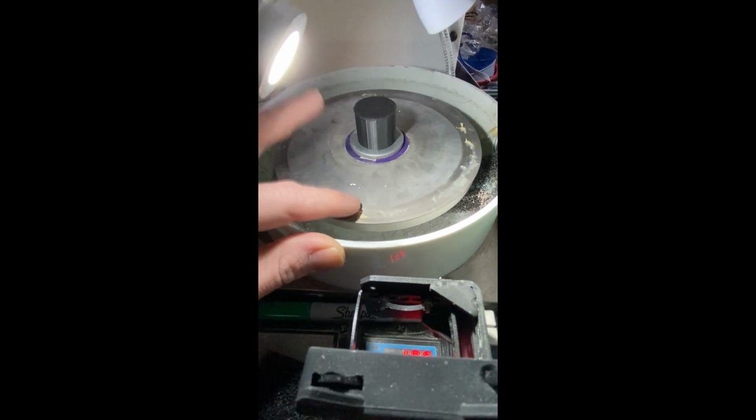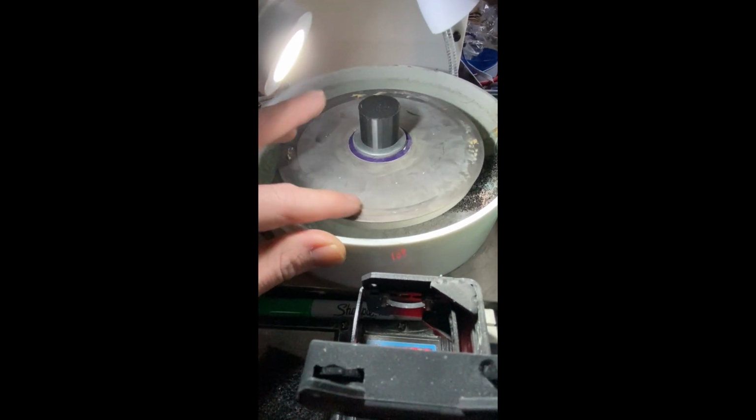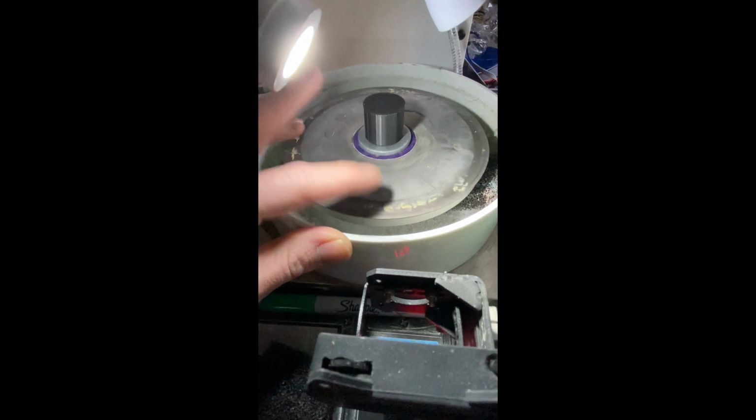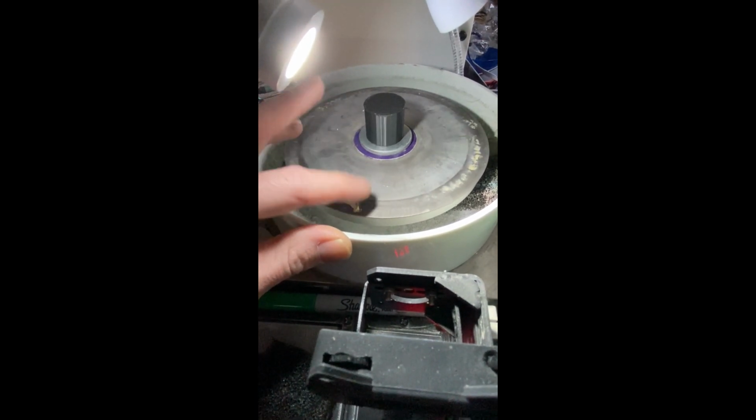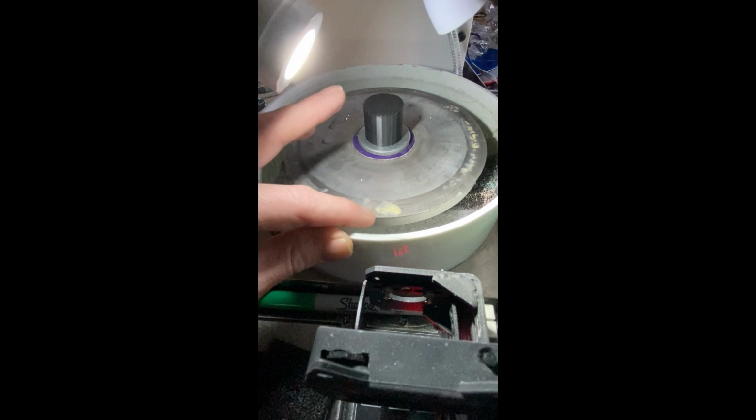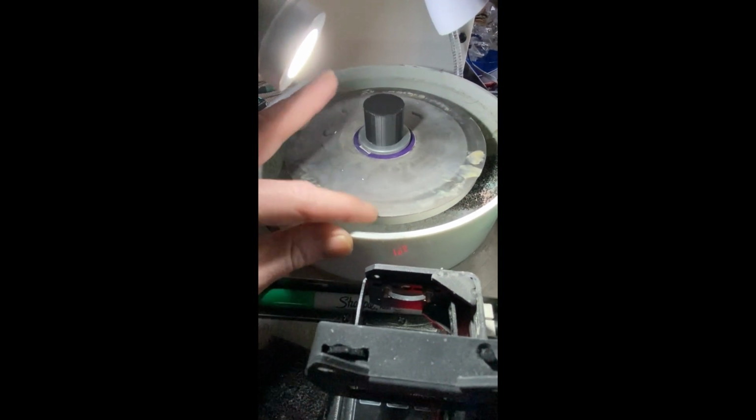Tap it in, tap it in, tap, tap, tap, tap it in. I swirl it around, rub it in.